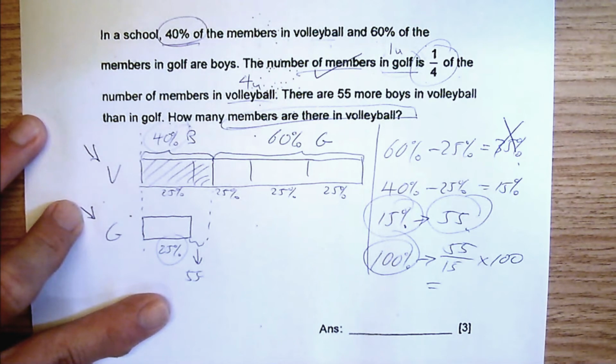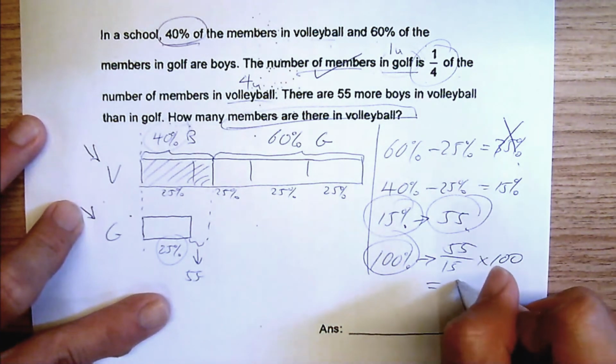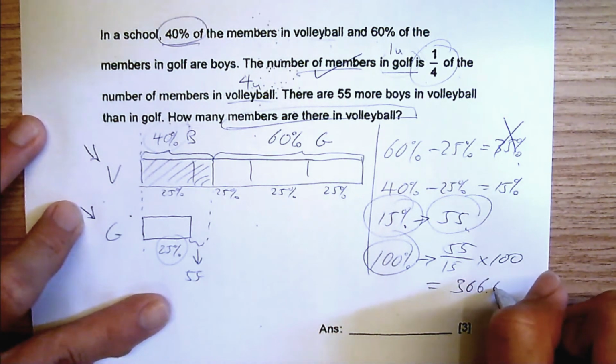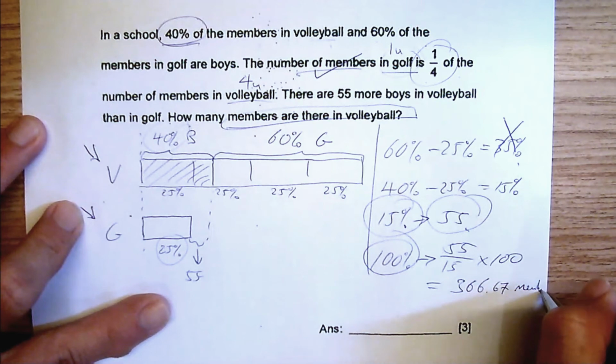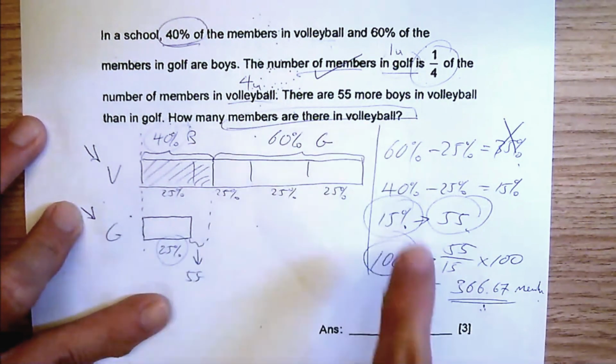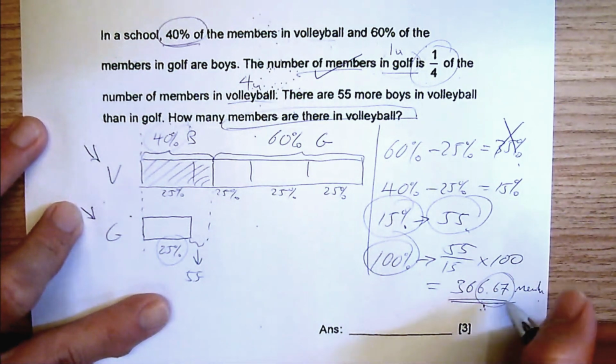That is a weird answer. Okay, let's see if I made a mistake somewhere. So what I got was actually 366.67 members. The moment I get this, I know my answer is wrong. Because they're asking for how many members there are in volleyball. How can there be a decimal? Can there be a 0.67 member? Wrong.